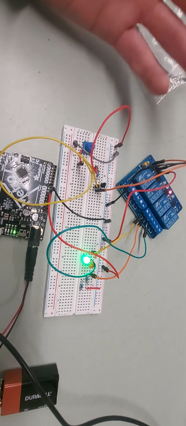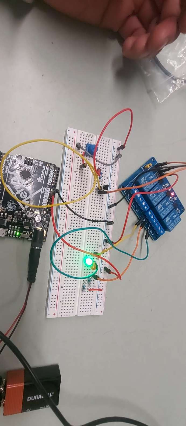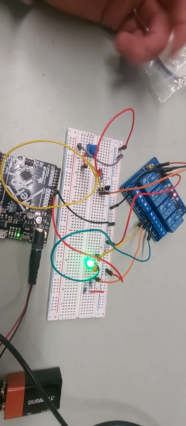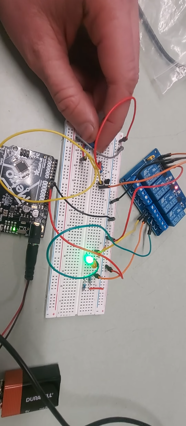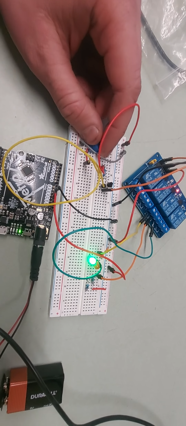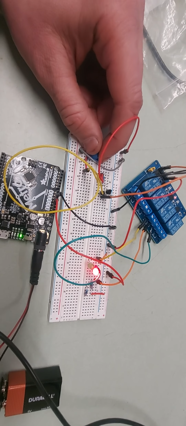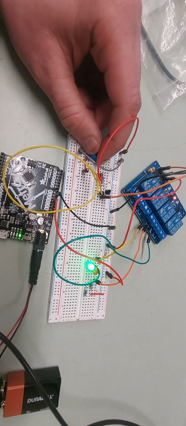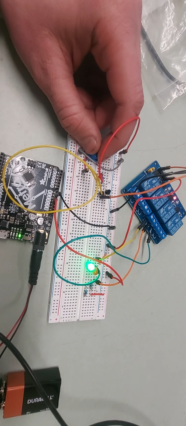There's resistors here to prevent LEDs from burning out and stuff like that, but that's not super interesting. But yeah, that's basically what we're going for, and that's basically what we got. So there you go. Alrighty.